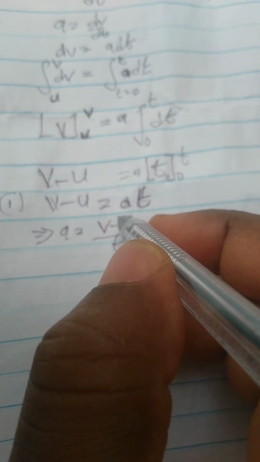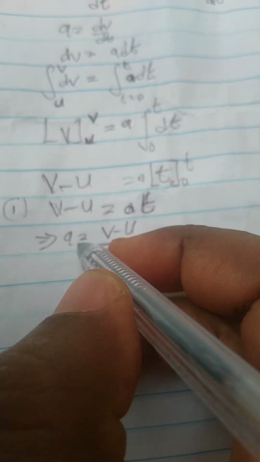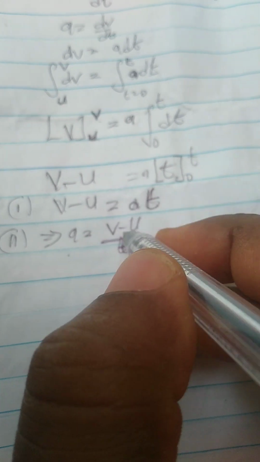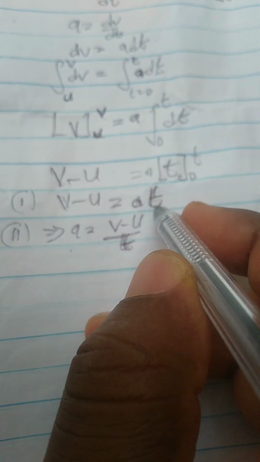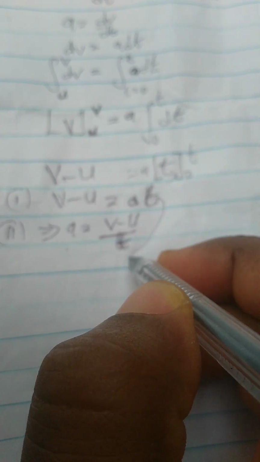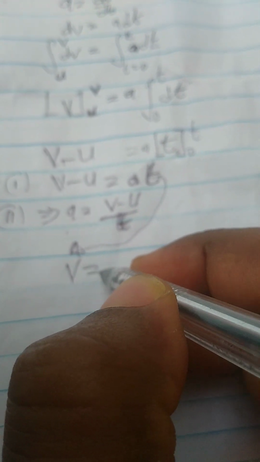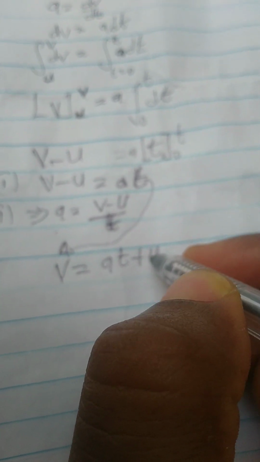That is change in velocity in a given direction divided by change in time. We should have this at the back of our mind concerning this expression. Now, let us make v, this final velocity, subject of the formula in the first equation we have here. So in this case, we have v is equal to at plus u.